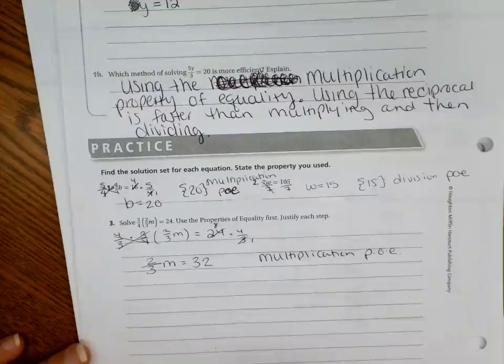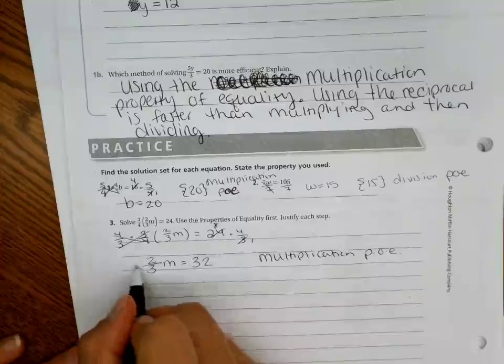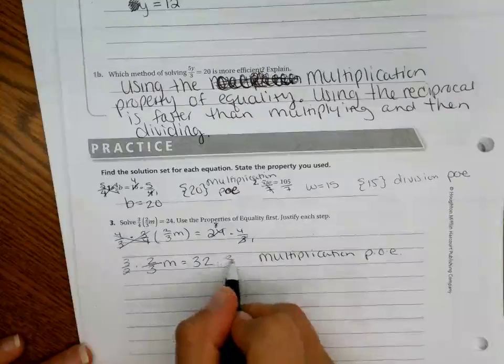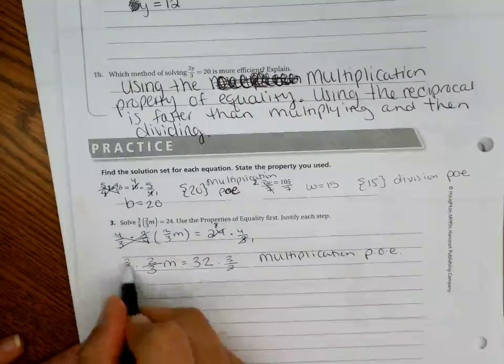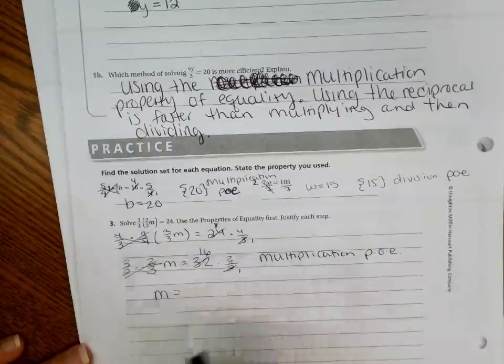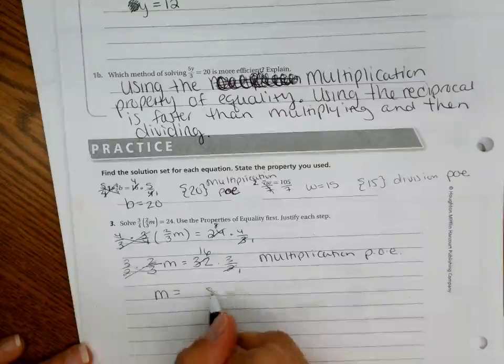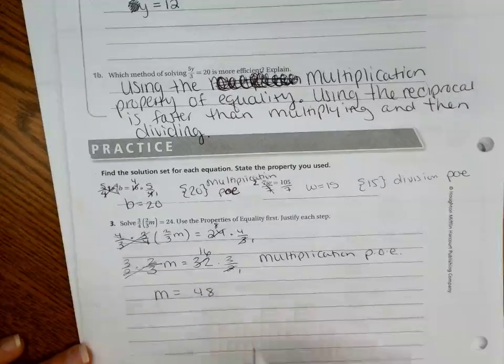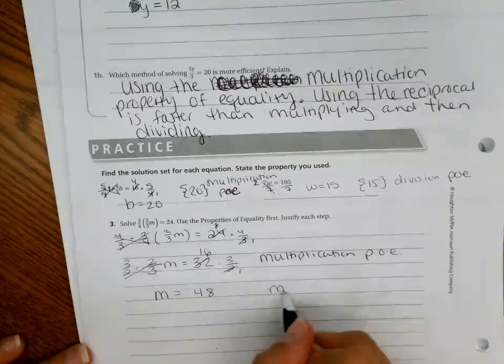Now I'd do the same thing again. I'd multiply by 3 over 2. M equals 16 times 3, 48. And that's the multiplication property of equality again.